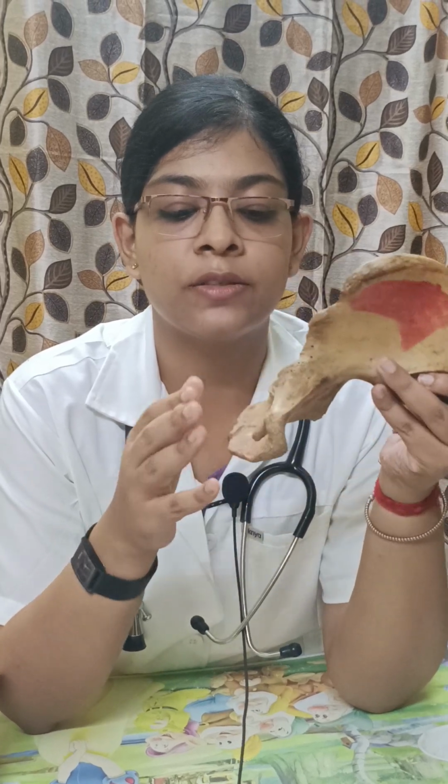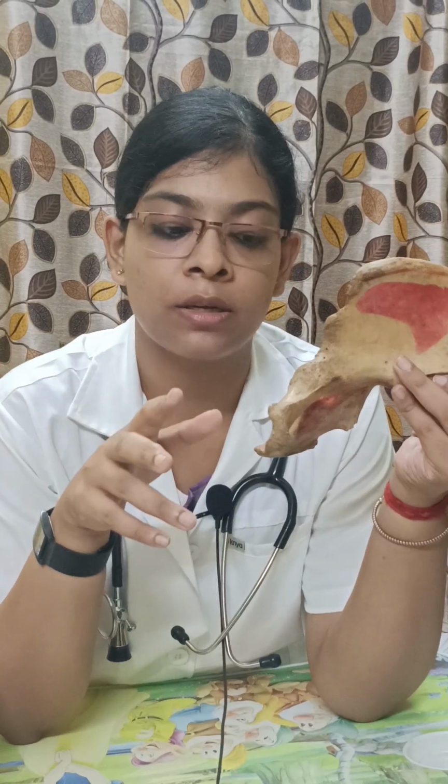Now this ischiopubic rami has a lateral part and a medial part. In the lateral part there will be the pectineus muscle, ligament, the fascia, and the medial part will have the fascia transversalis. Okay, so those are the lateral and medial parts.